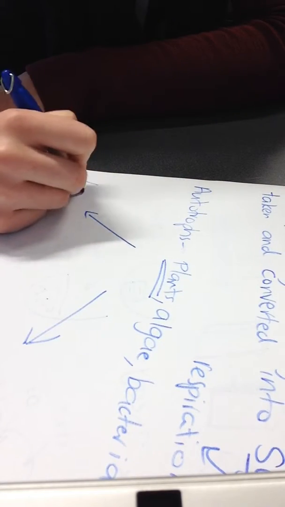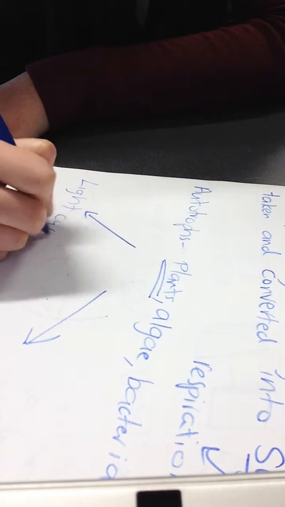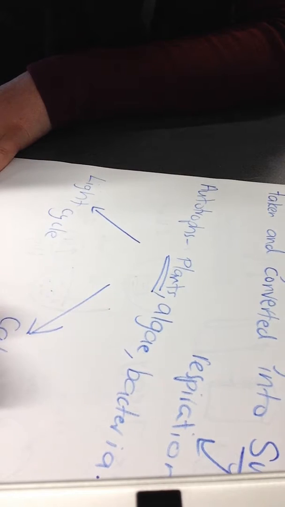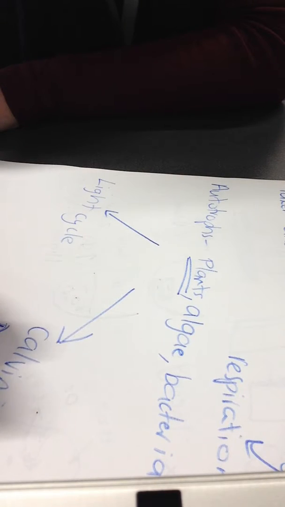Okay, so photosynthesis is two different parts. So you've got what you call the light cycle and the Calvin cycle. You can think of it as the dark cycle, but technically it's slightly incorrect because the dark cycle actually happens during the light as well. It just doesn't happen as much as the light cycle happens. So either one is generally fine. It's better practice to use Calvin cycle rather than dark cycle.